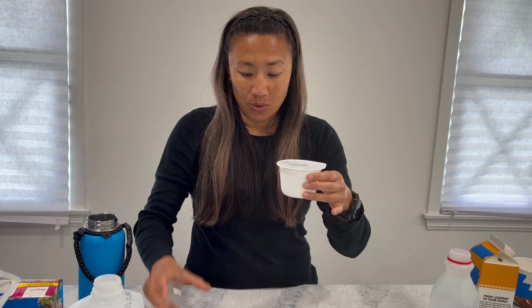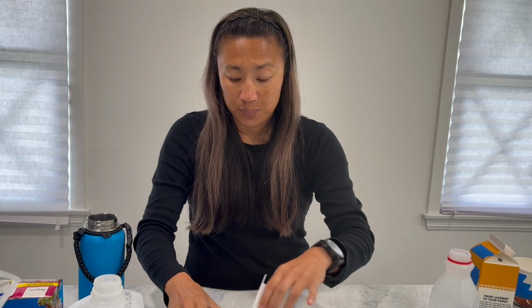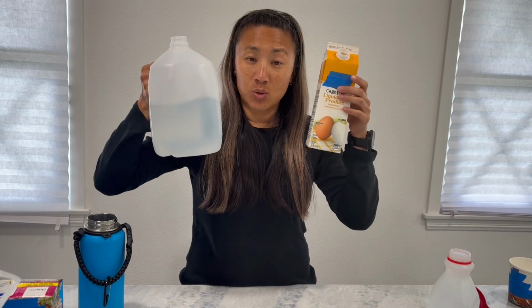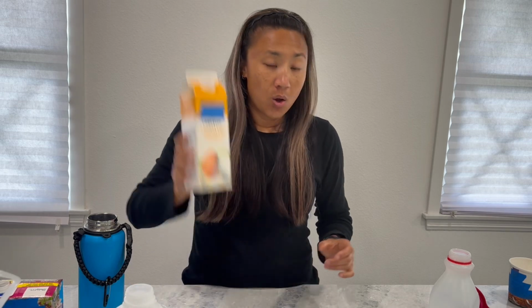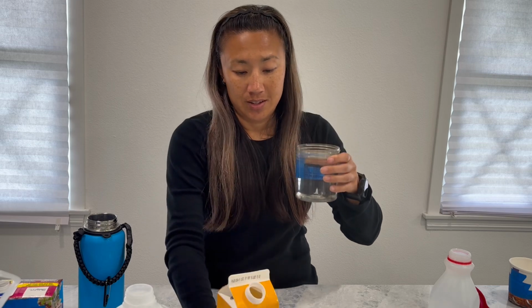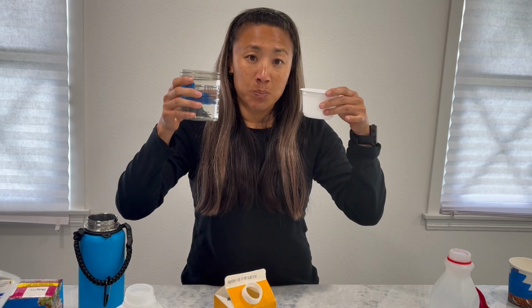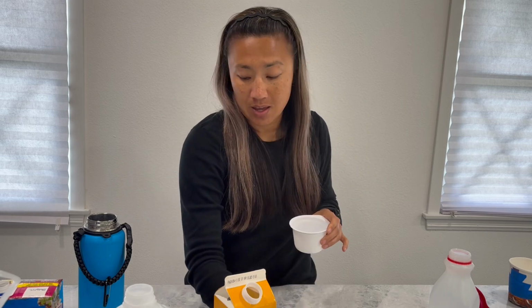So as a review, I'm just gonna pour that one over. 1 gallon is equal to 4 quarts. 1 quart is equal to 2 pints. 1 pint is equal to 2 cups. And then 1 cup is equal to 8 fluid ounces. So those are our unit rates, and we'll do some activities to practice those.